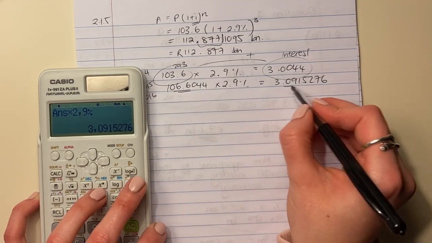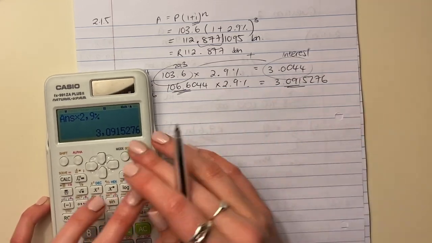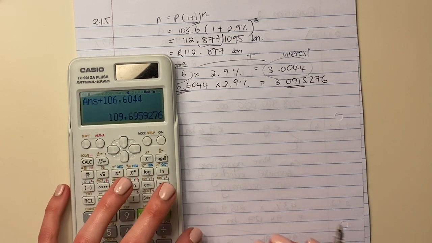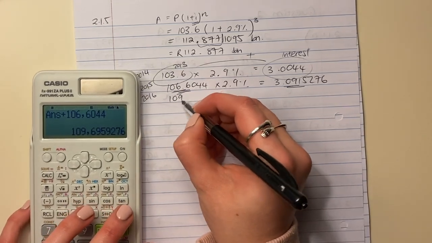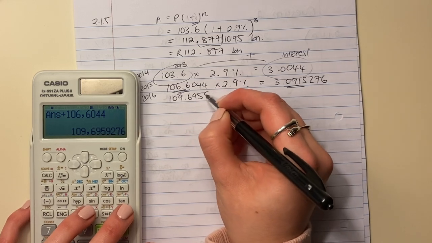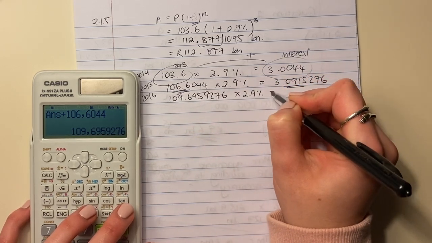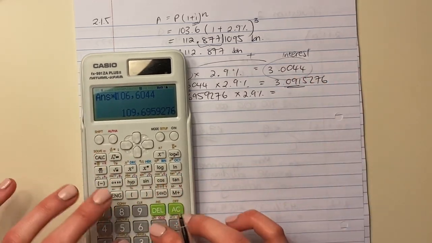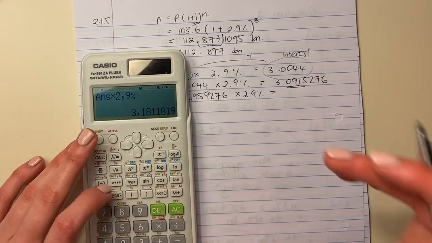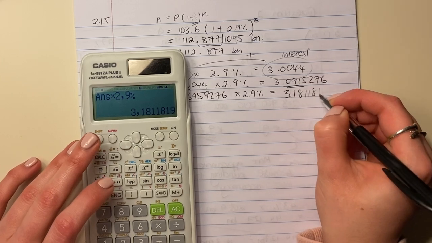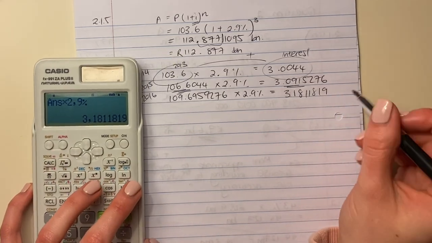So now I need to add this and this together. So I'm going to say plus 106.6044. And we're going to say 109.69. And you see how I'm not rounding off anything here. Okay, very important not to round off anything. We only round off at the end. Times it by 2.9%. Put it in here, 3.1811819. Okay, we're not done, right?